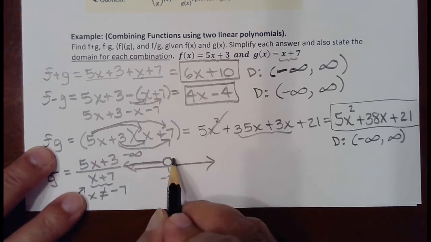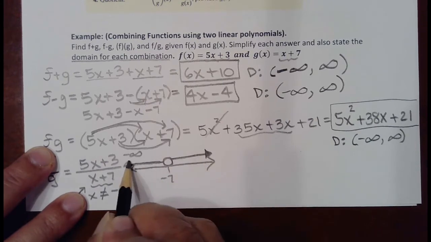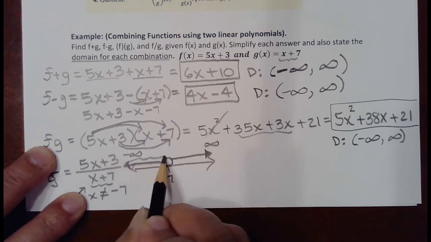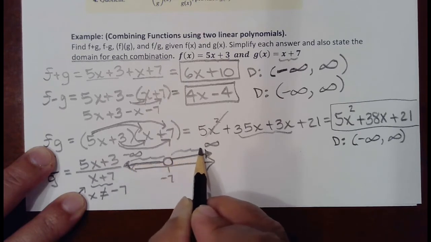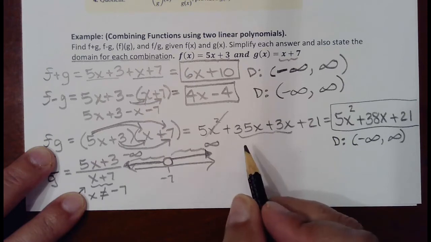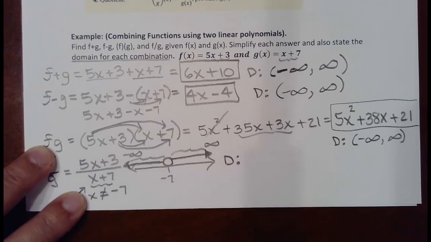And if you then state that in interval notation, all the number line does is assist you in being able to state the domain in interval notation. So always read it left to right. It can be anything from negative infinity up to but not including negative 7. Jump over this negative 7.